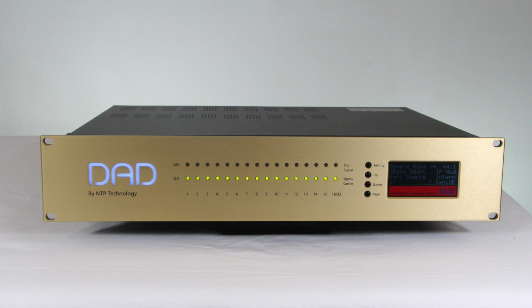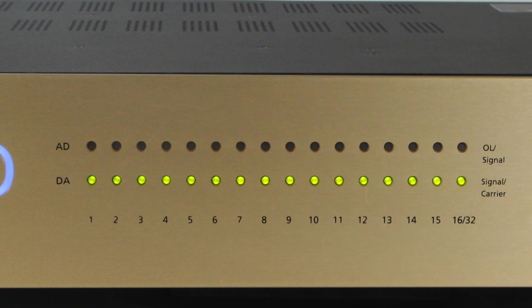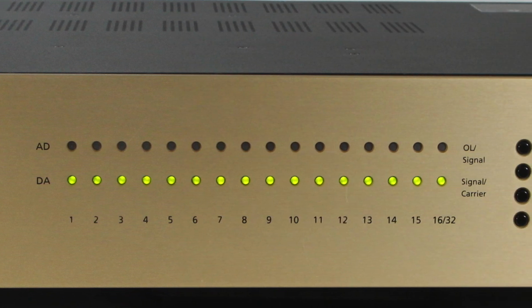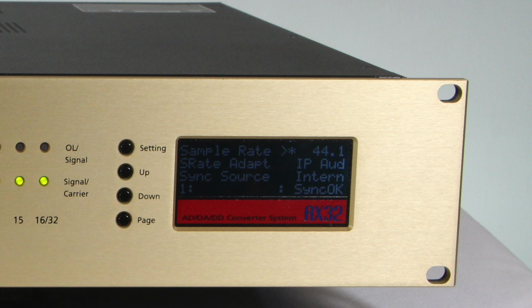Looking at the front panel of the AX32, after the cut-out backlit DAD logo, there are two rows of 16 LEDs. The top row are for analog to digital conversion. These glow yellow when there's a signal present above -42 dB and go into red when it's approaching clipping. And the bottom row are for digital to analog conversion. They are green when there's a carrier present, and they go yellow when there's a signal present on that channel. The only other thing on the front panel is the LCD display with some buttons for making changes on there. It's very basic stuff to do with sample rate and clocking and things like that.